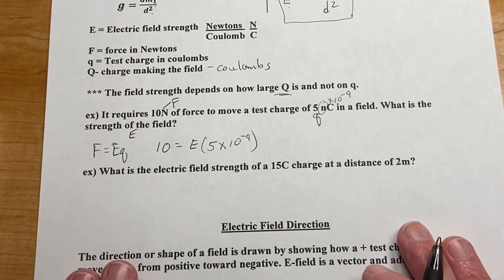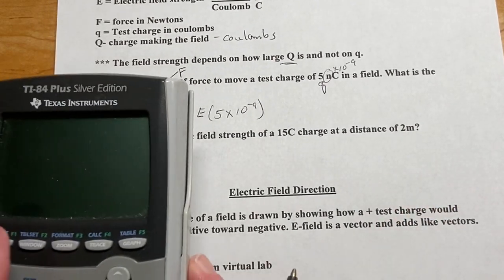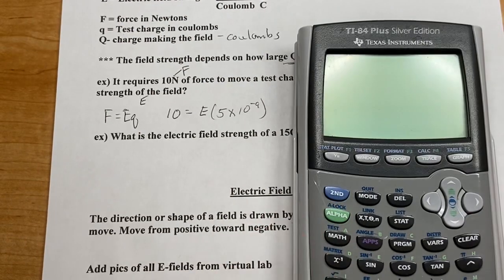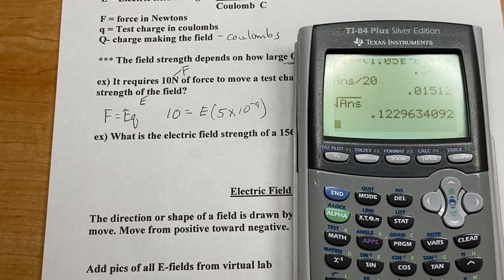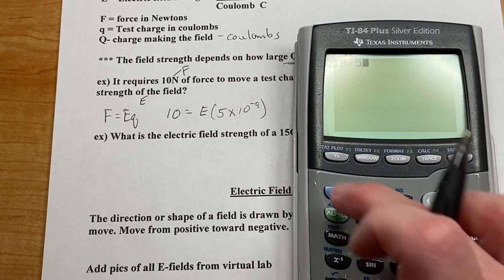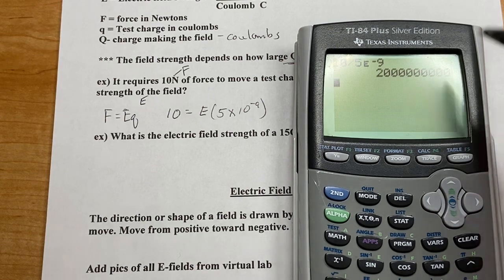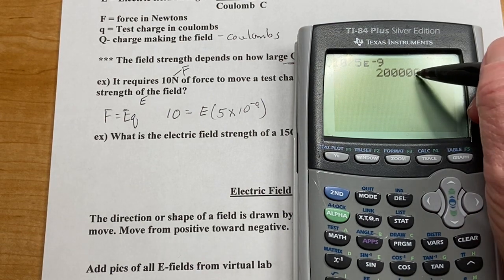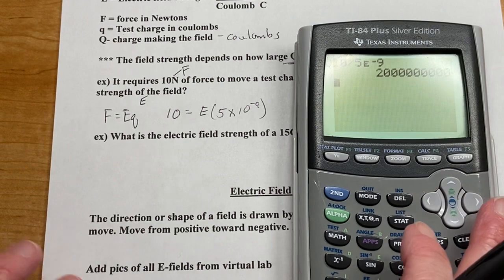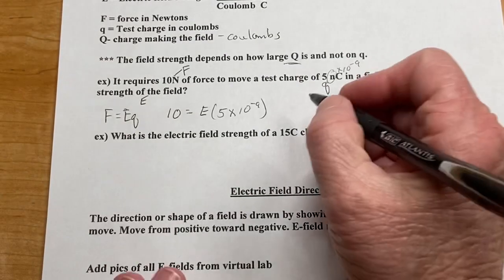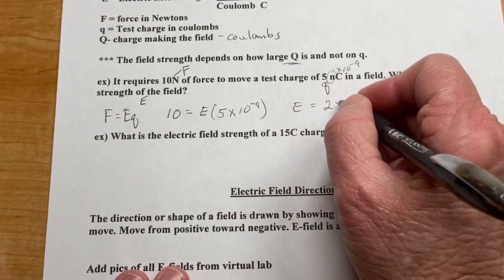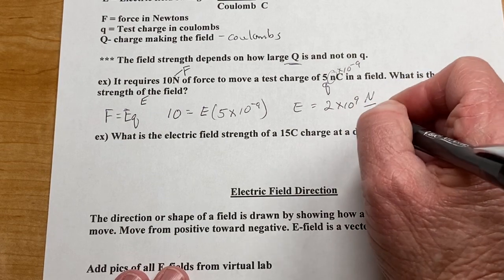So let me move this up, grab a calculator. 10 divided by 5 second EE negative 9. And there we get 1, 2, 3, 4, 5, 6, 7, 8, 9. So E equals 2 times 10 to the 9th newtons per coulomb.